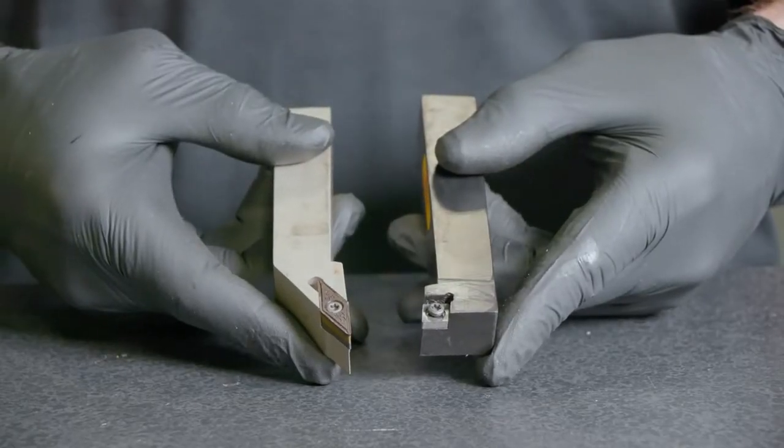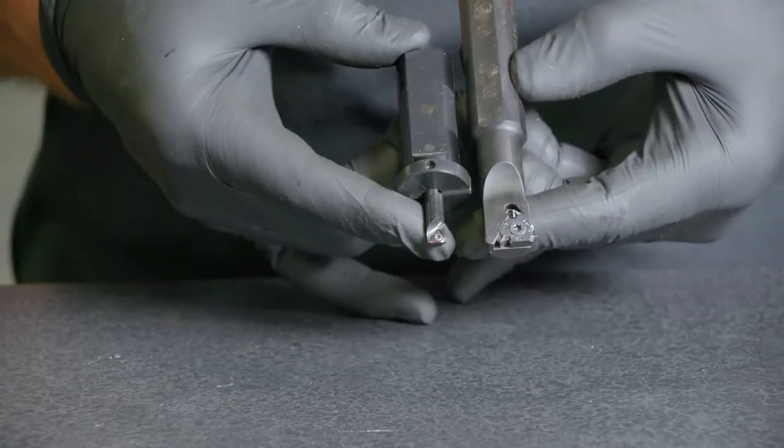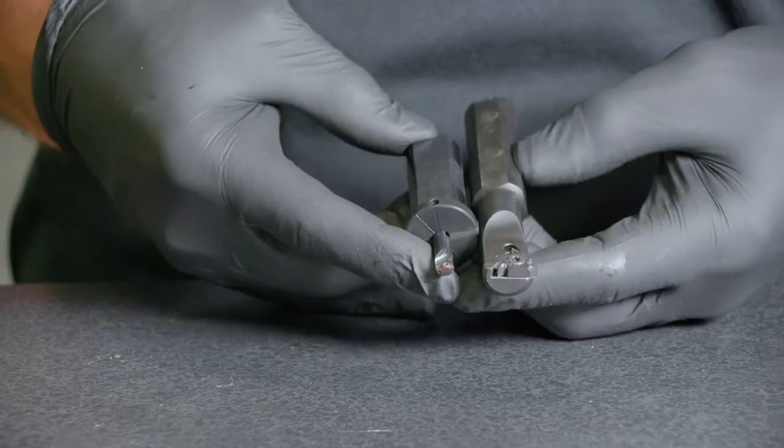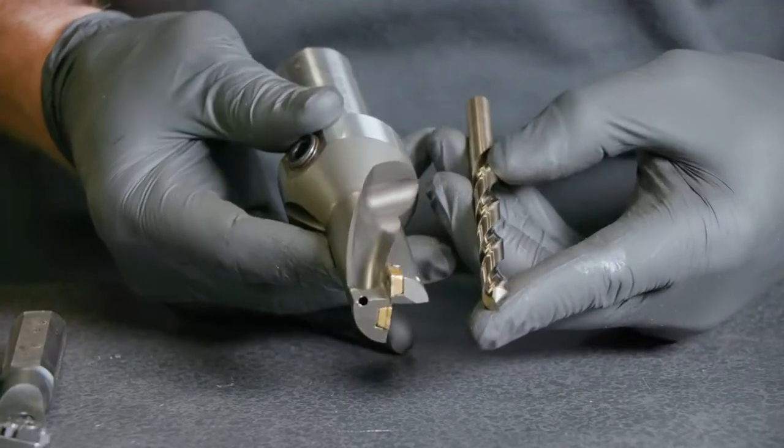External tools, which can be used for roughing and finishing the outside of a part. Boring bars, which can be used to increase the inside diameter of a hole or finish internal geometry. Drills, which are the same ones that you would use on a mill or a drill press.